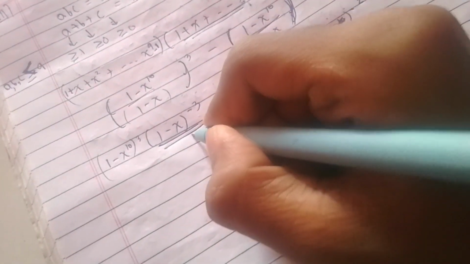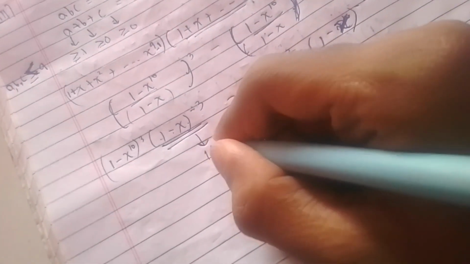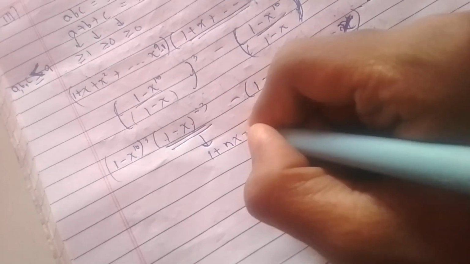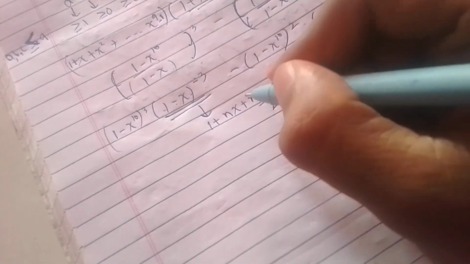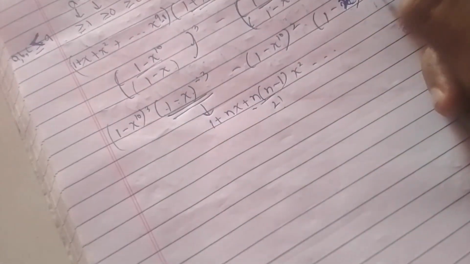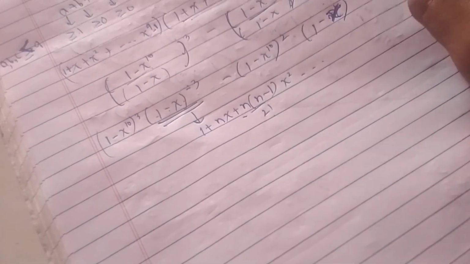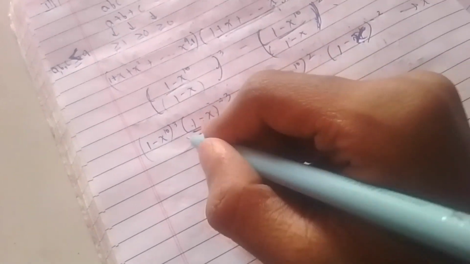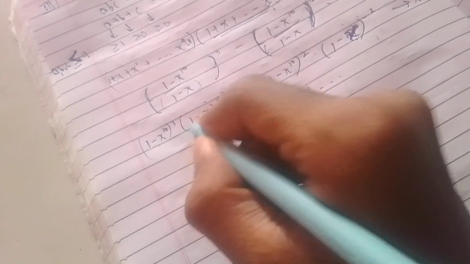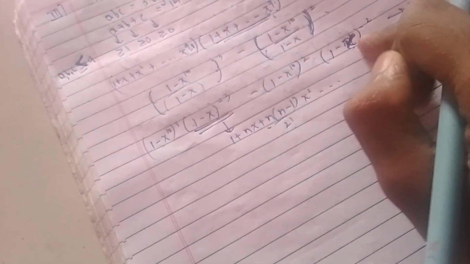Now we know that the expansion of 1 minus x to the power n is given by 1 plus nx plus n into n minus 1 by 2 factorial x squared and so on. So in order to get x to the power 14 from both of these things, from this whole as well as this whole, we can have only two cases for each of these terms, for this 2 and for this 2.